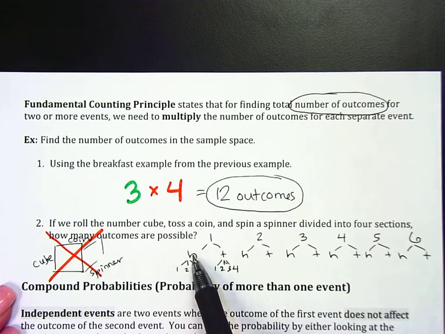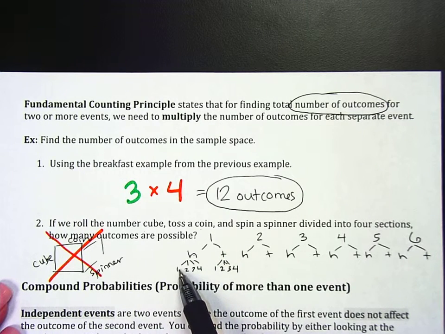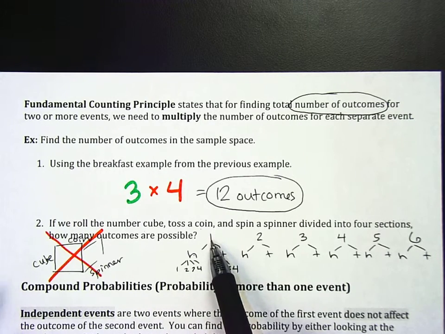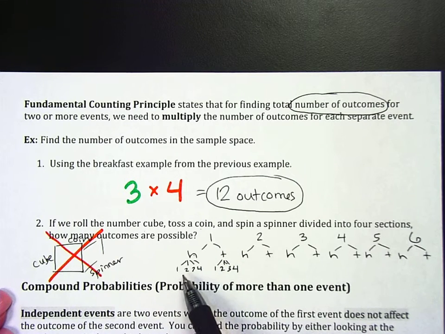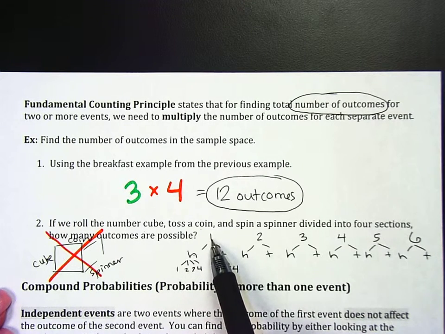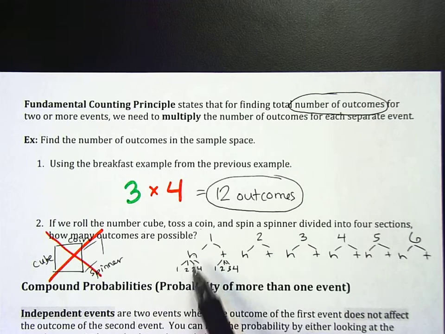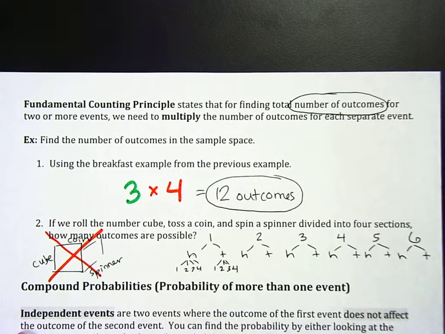1, then get a heads, and then get a 1 on my spinner. I could roll a 1 with my dice, get a heads, and then a 2 on my spinner. I could roll 1 with my dice, get a heads on my coin, get a 3 on my spinner. Okay, so this right here is 4 possible outcomes.